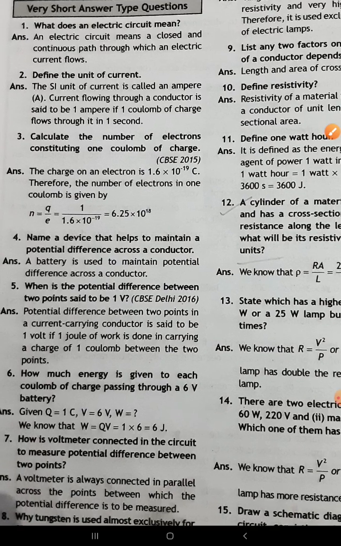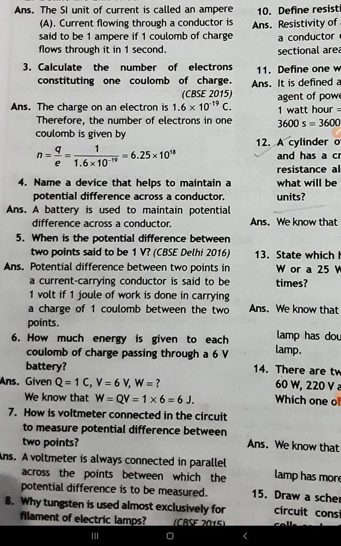Now the next question. This question is also very important. It is asked frequently in board examinations: how is a voltmeter connected in the circuit to measure potential difference between 2 points? As we know, this voltmeter device is connected in the circuit to measure the potential difference between 2 points. So always remember this point: we always connect a voltmeter in parallel combination.